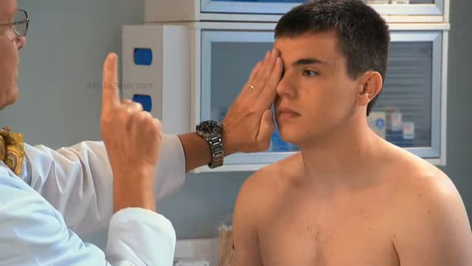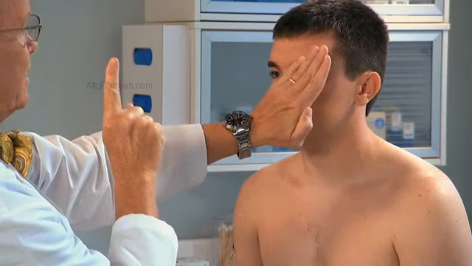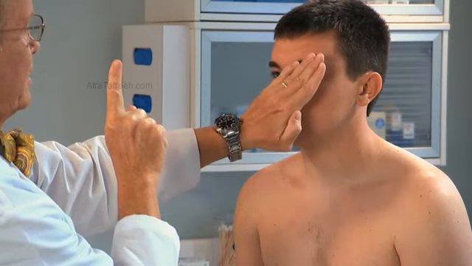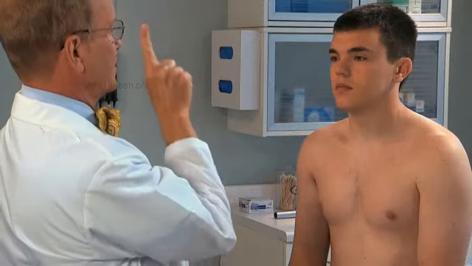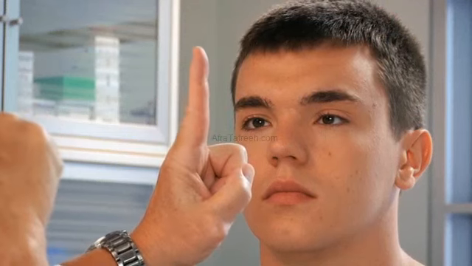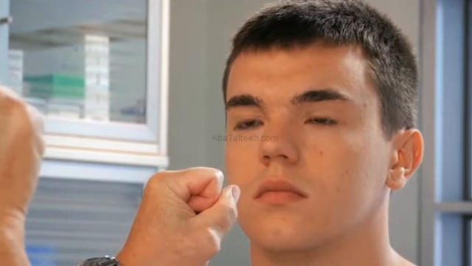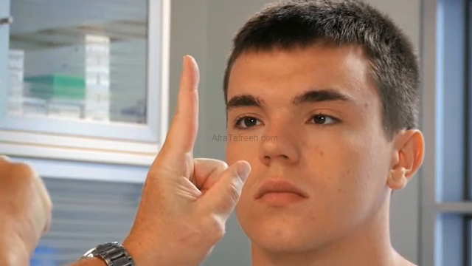Determine if the diplopia is monocular or binocular by asking the patient to cover one eye or perform the cover-uncover test. Test for convergence of the eyes by asking the patient to look at your finger as you move it toward the bridge of his nose. Eyes can usually follow your finger to within 5 to 8 centimeters.